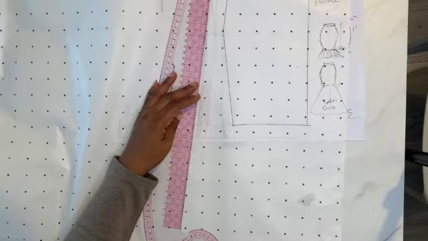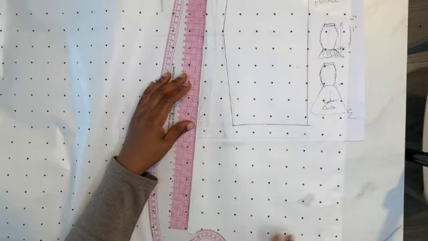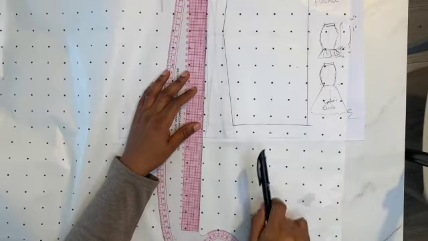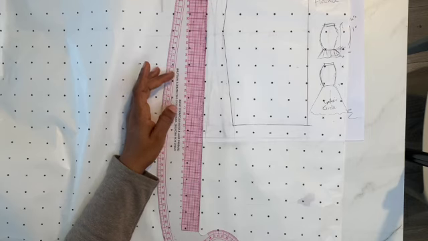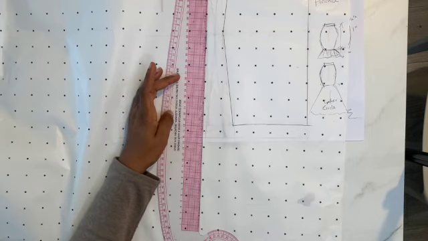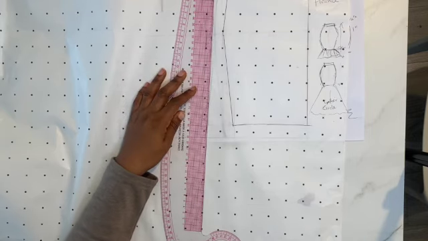For the purpose of this class, I want to do the long one because I feel like that's the more complex one. But you'll notice that I use the peg skirt here, so it depends on what you want to do. The last one that we did, the A-line one, I used the straight skirt, that's the skirt block.